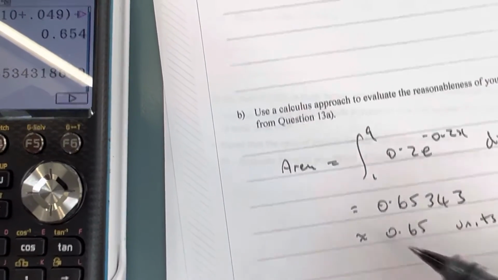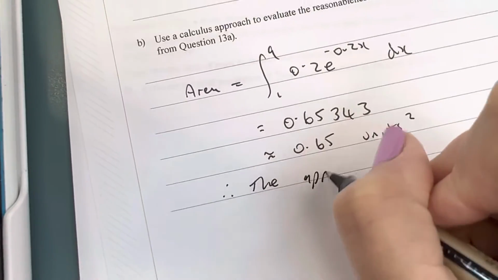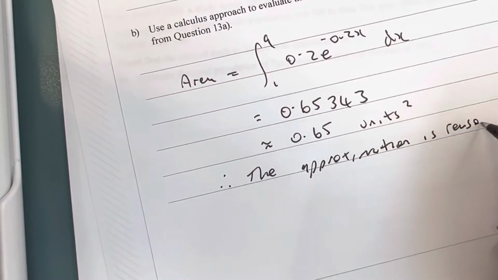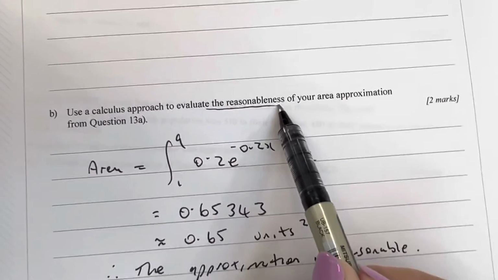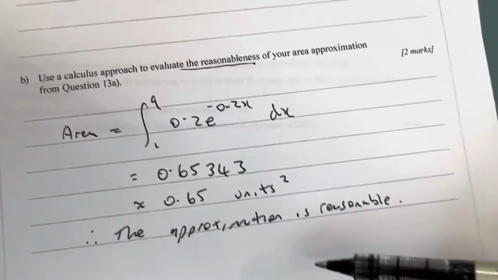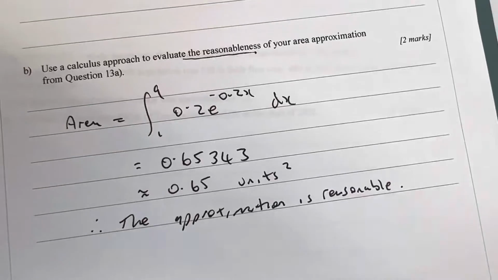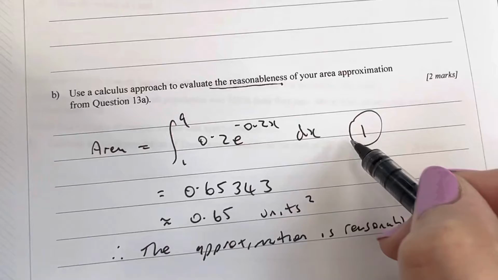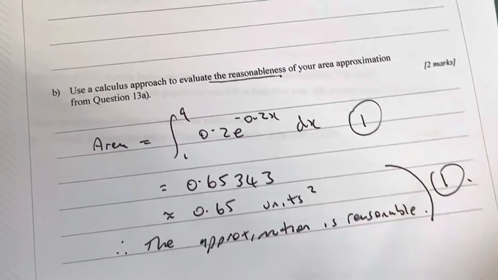Now, with a question like this, remember you've got to say, therefore, the approximation is reasonable. Because the question is asking me to evaluate reasonableness, I must, in my response, comment on the reasonableness. I cannot just let the numbers speak for themselves. In terms of 2 marks, you get a mark for having the calculus, and then a mark for having the answer and the statement that it's reasonable. And that is question 13.